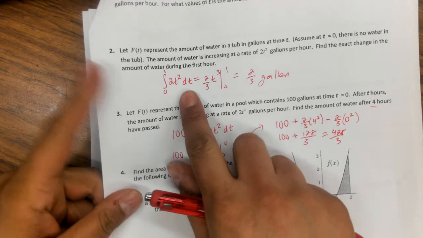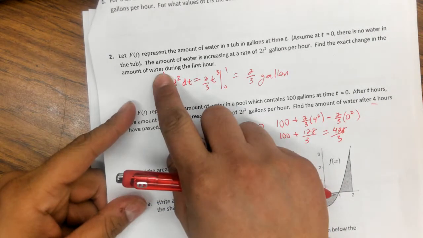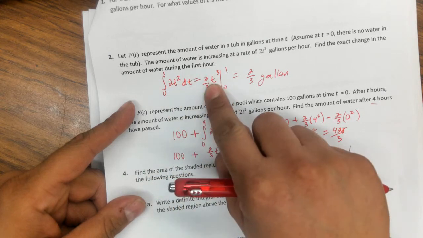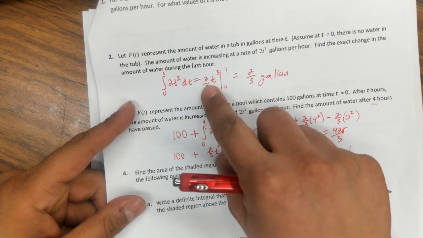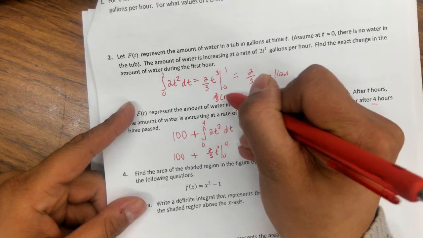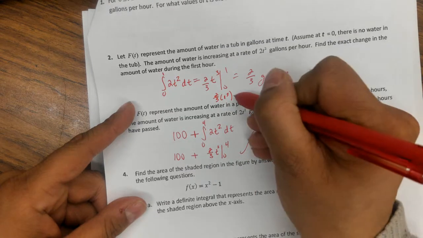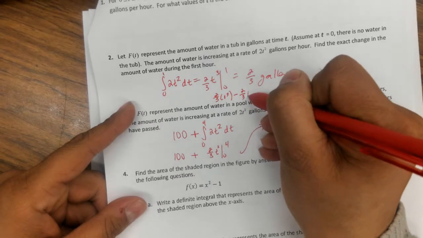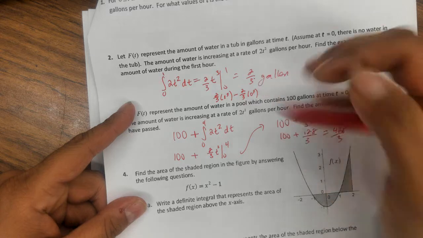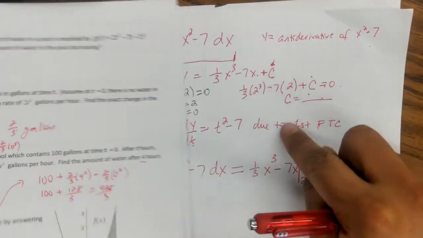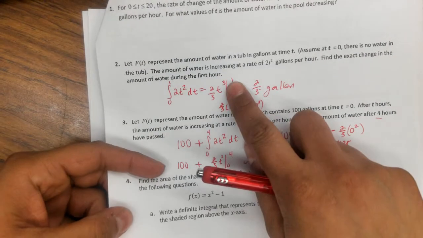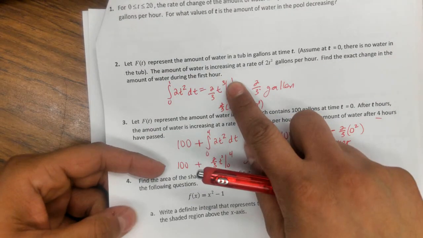So let me remind you for this problem, it was from 0 to 1. I found the antiderivative of this quadratic. It's this cubic. And then I plug in the upper limit, which was 2/3 times 1 cubed, minus the lower limit, which is 2/3 times 0 cubed. And I got my answer to be 2/3. And do the same thing here, except here I have a t, and here I had a 1. Here I have a 0, and I have a 2.